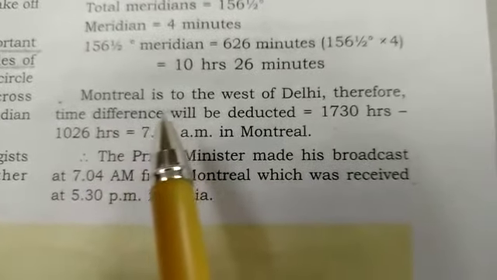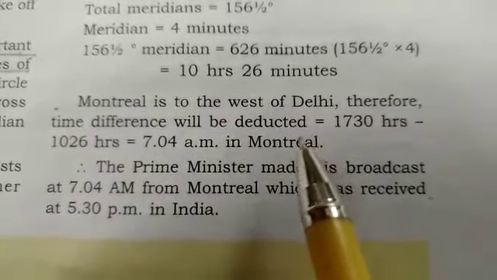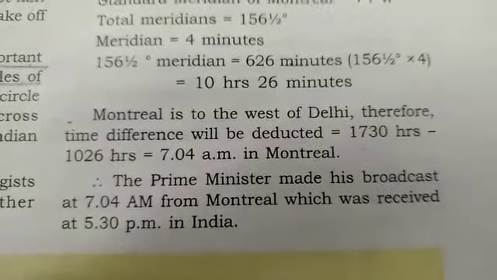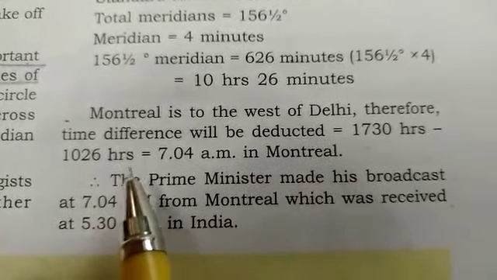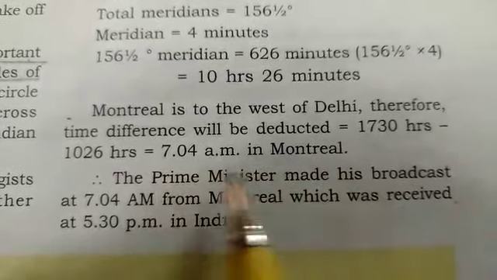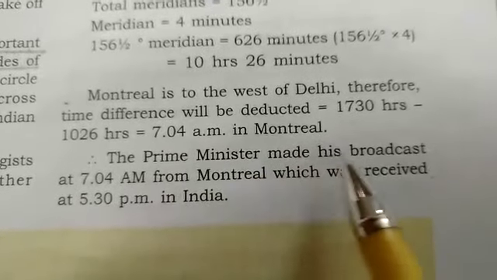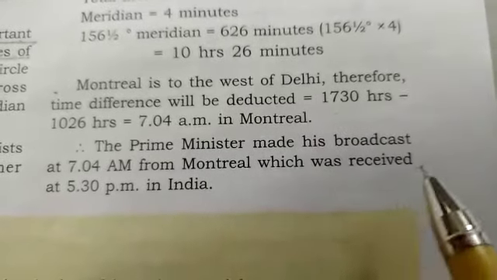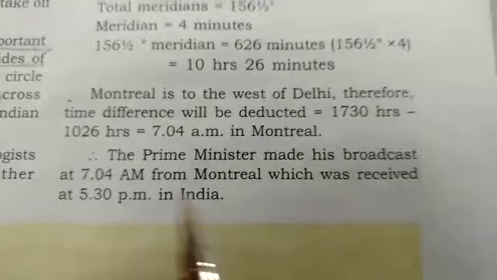Then let us see, Montreal is towards the west of Delhi. Therefore, the time difference will be deducted. That is 17 hour 30 minutes minus this 10 hour 26 minutes. That becomes 7:04 a.m. in Montreal. So whatever value comes, you can easily find out. So the Prime Minister made his broadcast at 7:04 a.m. from Montreal, which was received at 5:30 p.m. in India.